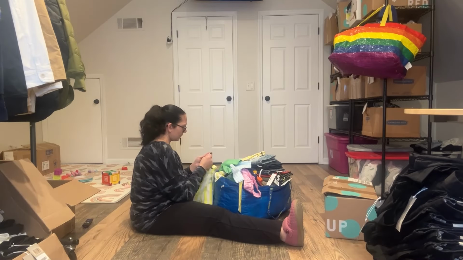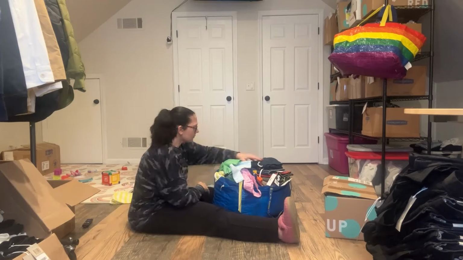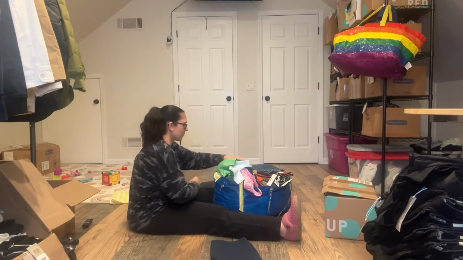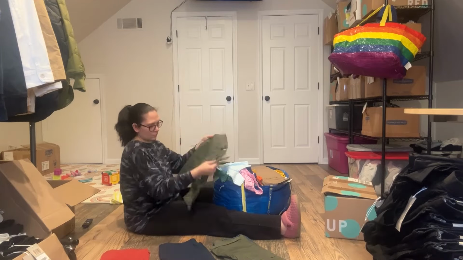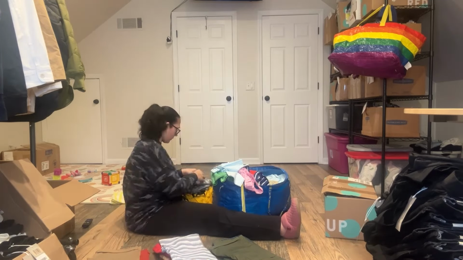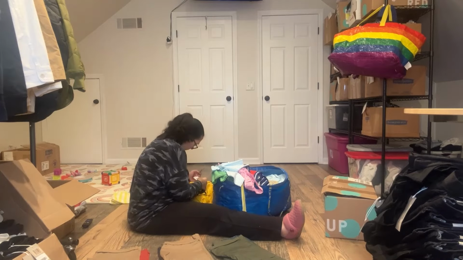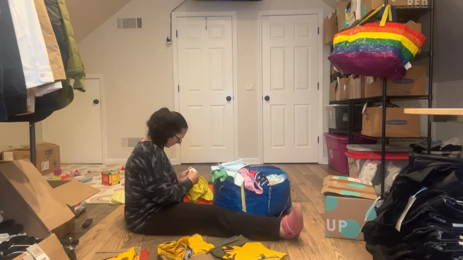So right now I'm really just going to tackle the bag first. I'm going to go through and check everything by size. I'm also at this point checking for MSRP since the consignment had a minimum MSRP for the concierge service. So I'm really just sorting everything out by size.